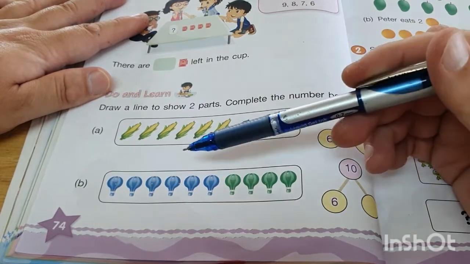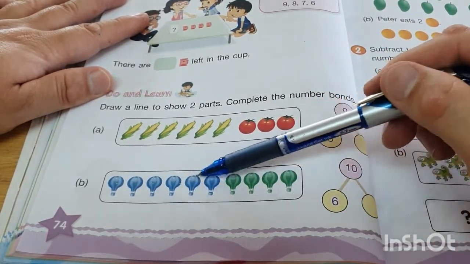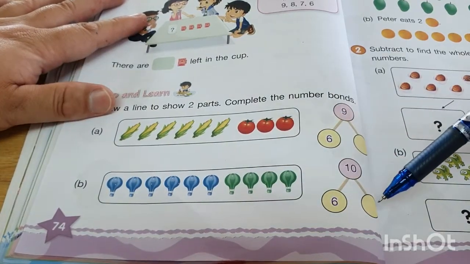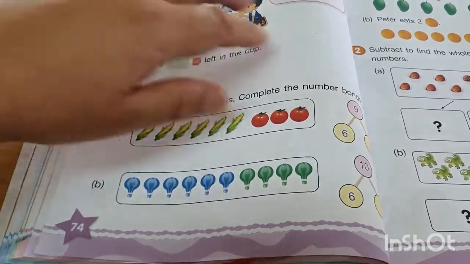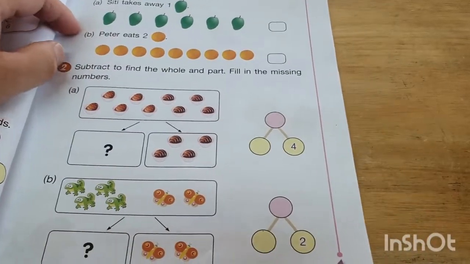And then B, you have the whole 10, the total of 10, and part 1 is 6. So that is blue balloons. 1, 2, 3, 4, 5, 6. 6 blue balloons. How many green balloons? Part 2. Okay, page 75, please.